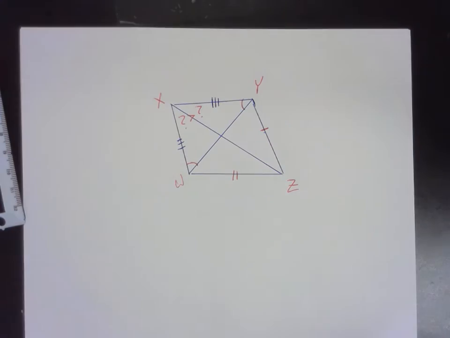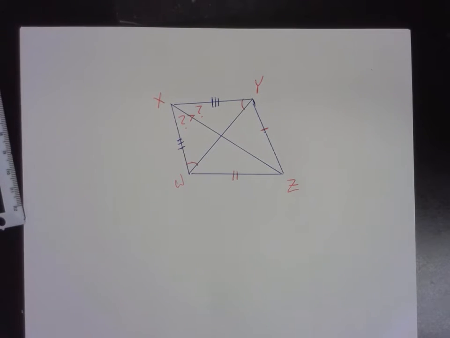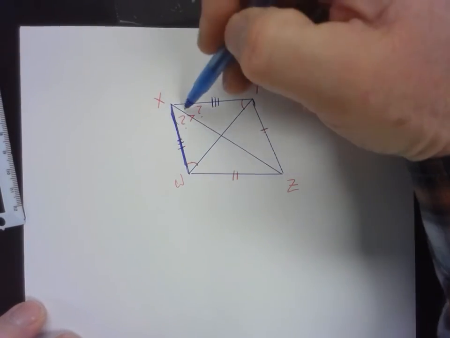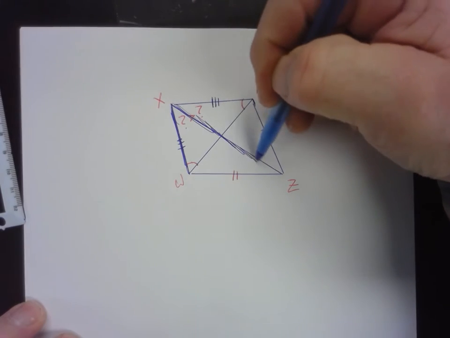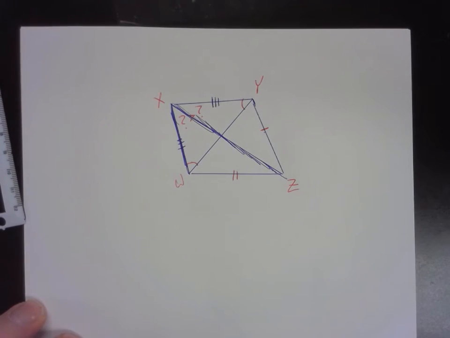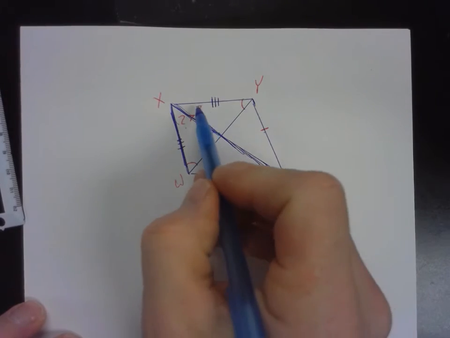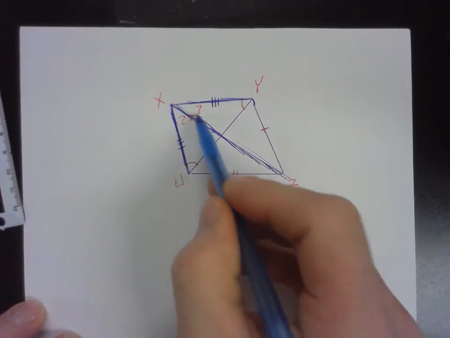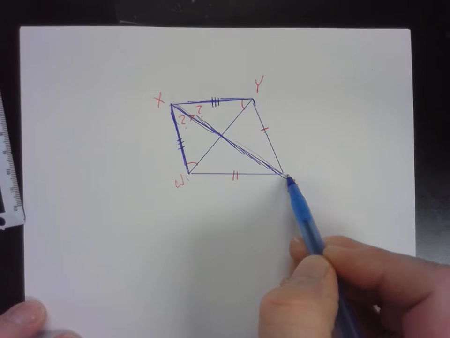Okay, now think about this for a minute. Do we have two triangles that share two sides in common? So here's one. You see the other one? So from here to here to here, there's one. Right? Okay. So we've got two sides.